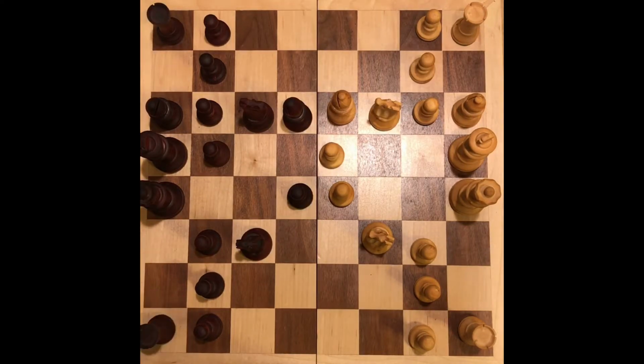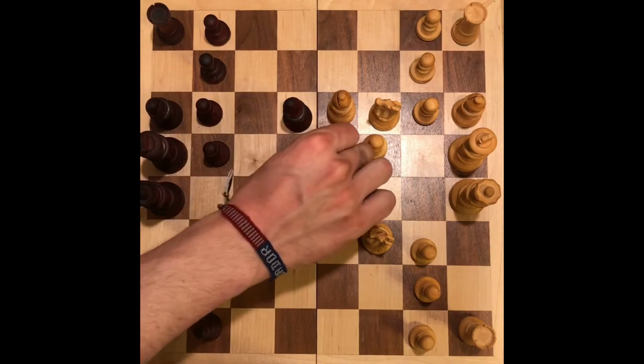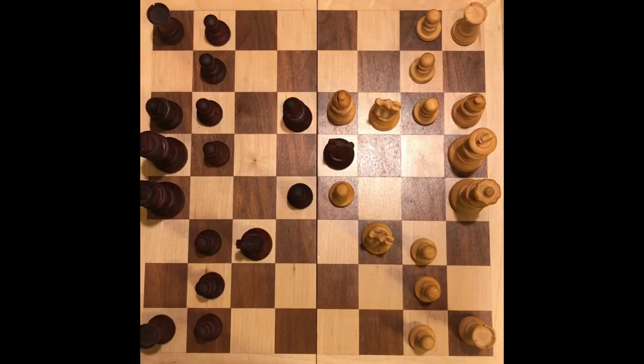Alright, so right now we have a good little setup, and we're going to do a series of attacks to just trade some pieces, see what happens. And yeah, so I'm going to attack that pawn with my knight. The knight made an L, and I'm going to attack the pawn.